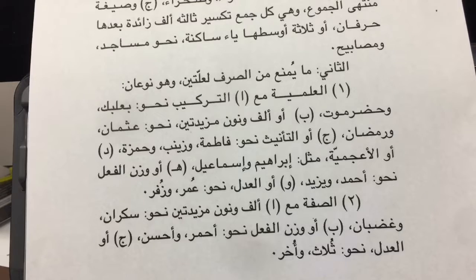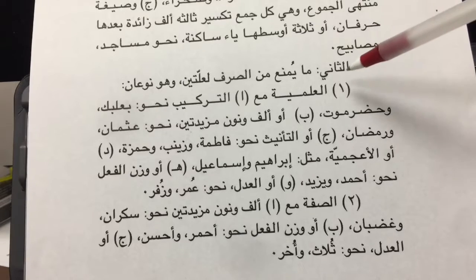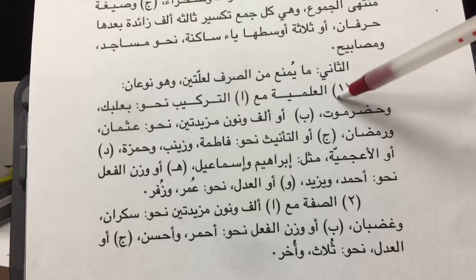Now, the second category of ghayrul munsarif are those words that are ghayrul munsarif because of 2 conditions coming together in the same word. So these are conditions that have to come together, both of them at the same time, to make that word ghayrul munsarif. And so first one, we have alamiya, properness, right?